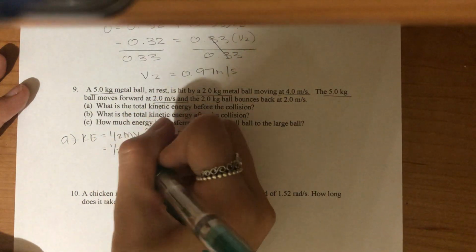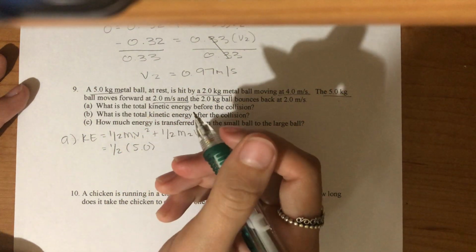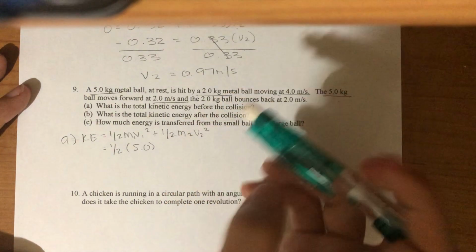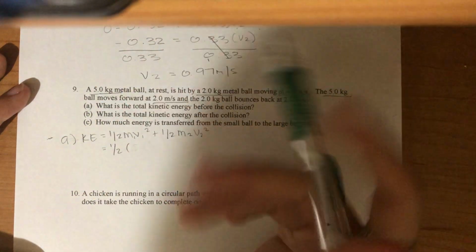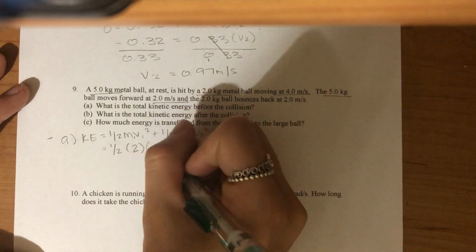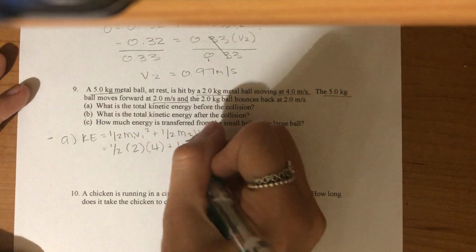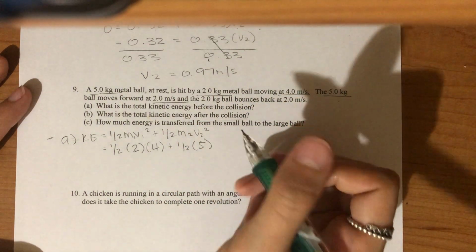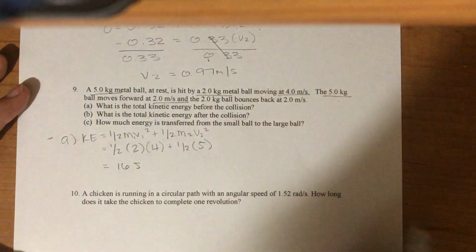So it's half times 5.0 with no initial velocity. Oh, sorry. We're going to do half of 2 times 4 squared plus half of 5 times 0. And that is going to give us 16 joules.